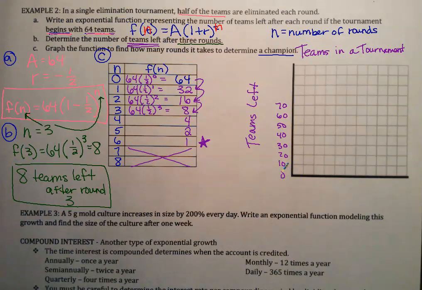And then our x-axis is going to be, let's see, after n rounds. Because how many rounds is it going to take? So we need 1, 2, 3, 4, 5, 6 rounds.